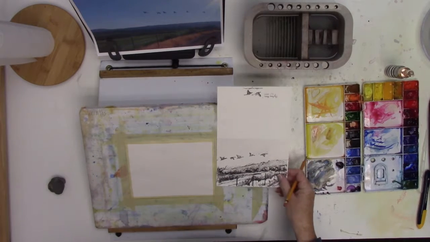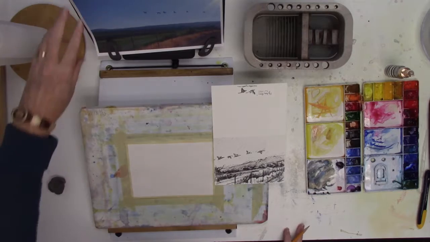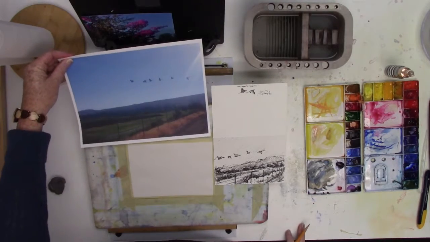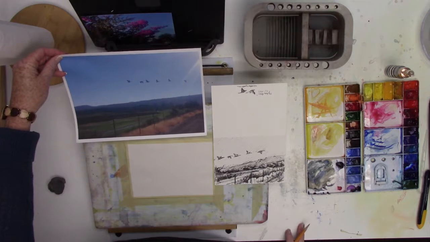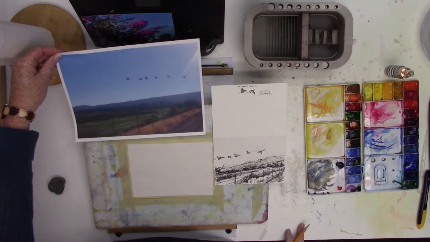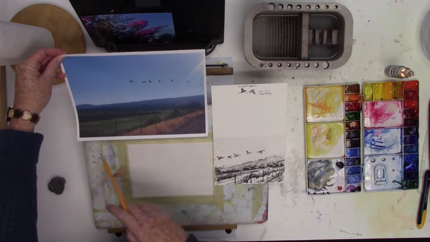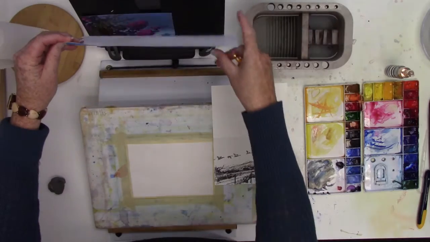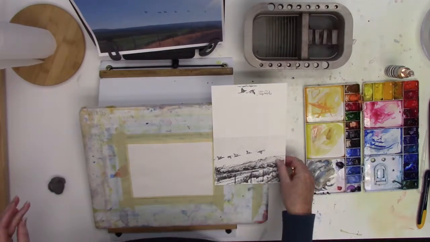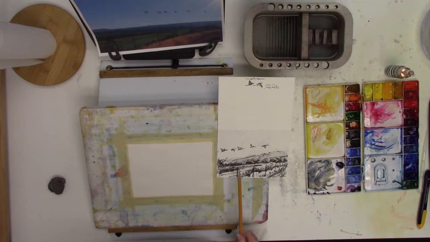Right, so I want to do a simple landscape. I'm using a photograph that I took on one of my walks this summer, and I just think it has nice colors and nice light, and I love the geese. However, I think I want to move the geese, so I did this in pen for Inktober.